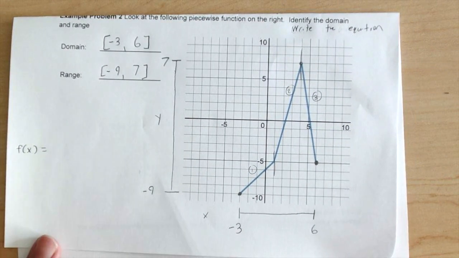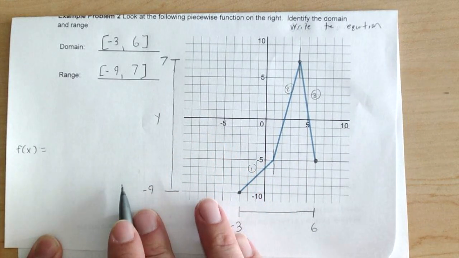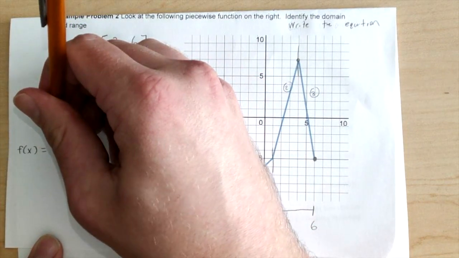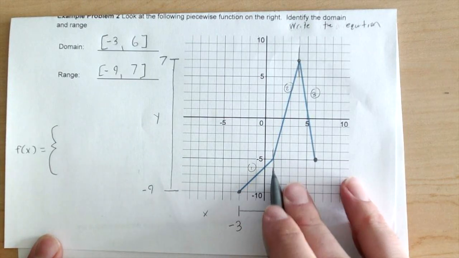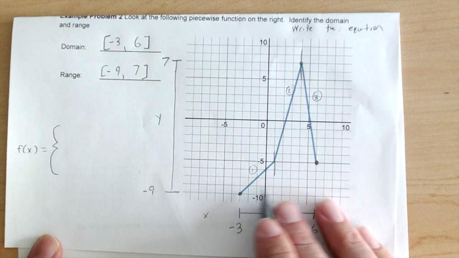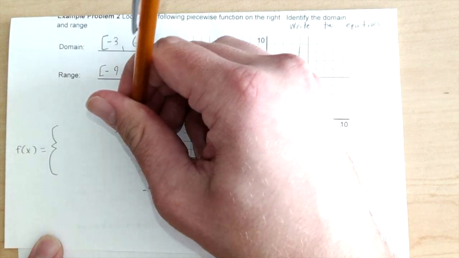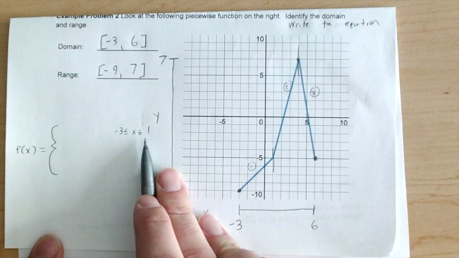One way to do this that I really like is if the ranges are obvious like this, I can write my ranges first, and then I can write my equations. So here, what is this first one? It's from -3 to 1 as the x values. So we can say -3 is less than or equal to x, which is less than or equal to 1.